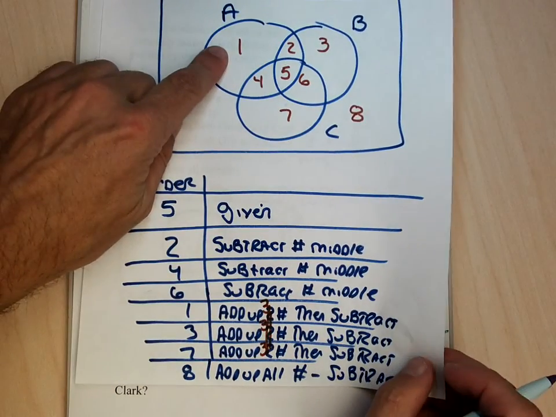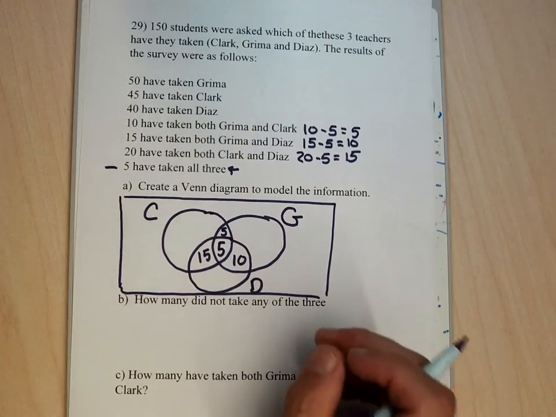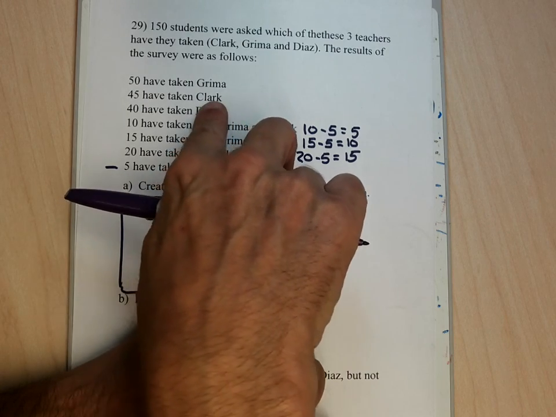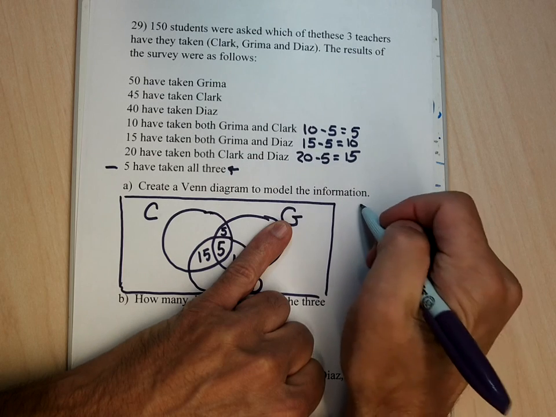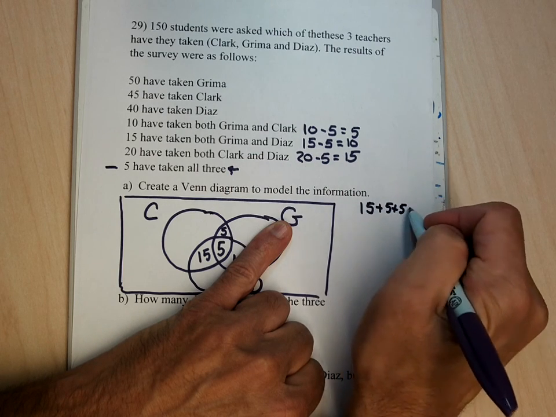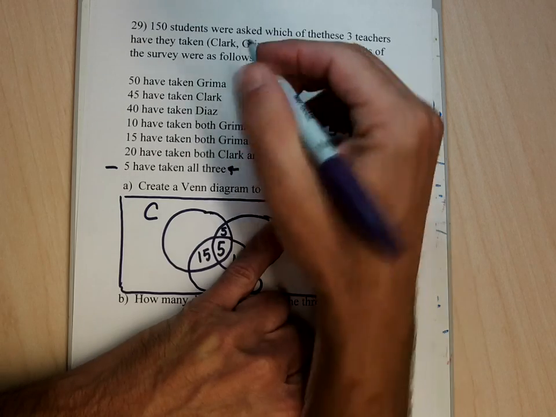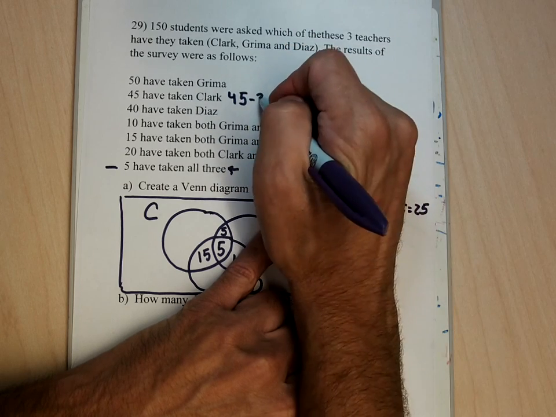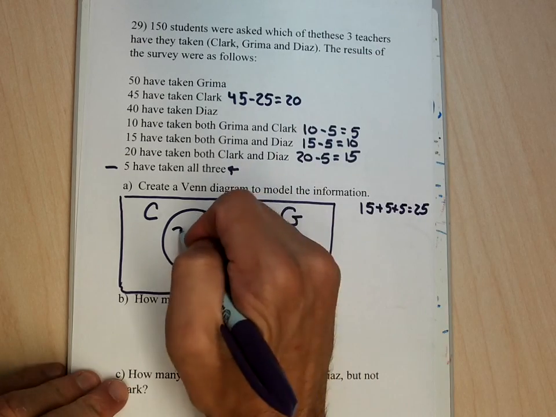Then I'm going to do region 1. I'm going to add up 3 numbers and then subtract. So to do region 1, because that's the Clark circle, I'm going to use that Clark figure right there. I'm going to add up these 3 numbers, the 15, the 5, and the 5, which are the numbers in the Clark circle. Those add up to 25. Those are the 3 numbers I'm going to add up. And now I'm going to go to the Clark name and go 45 minus 25, and that will give me a 20 for region 1.